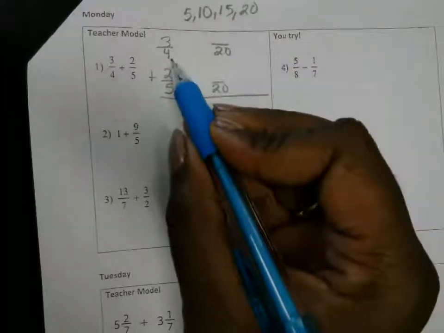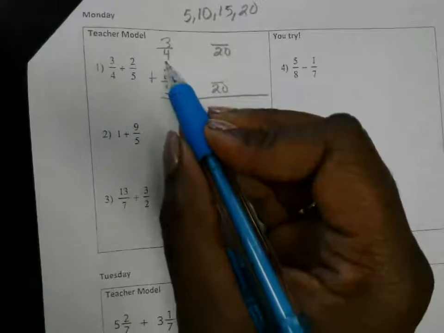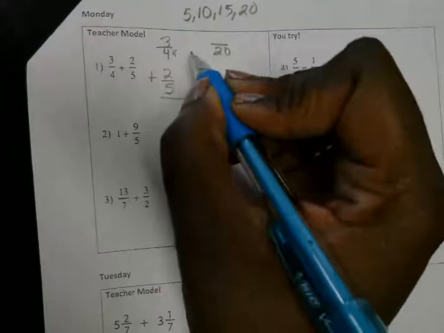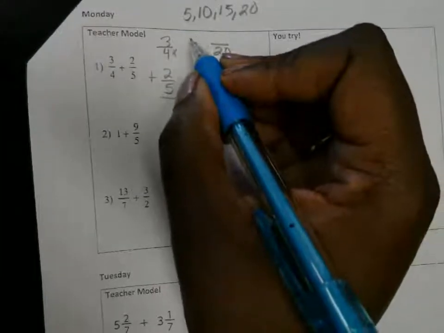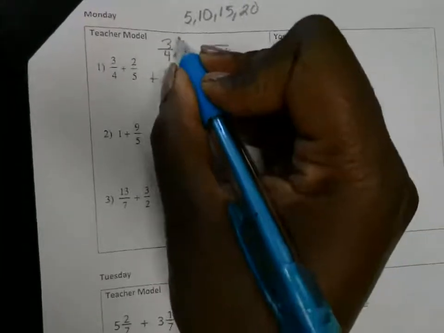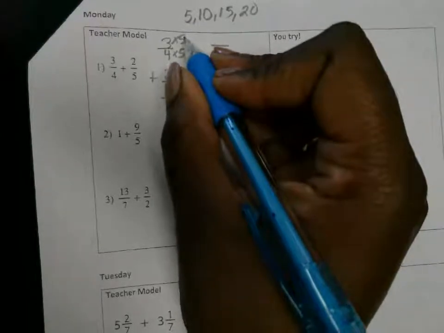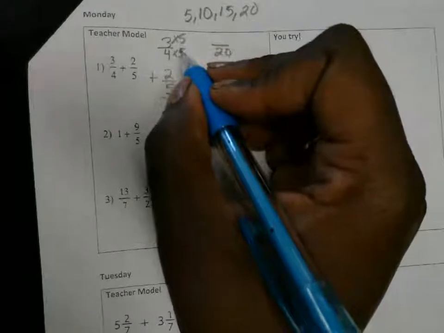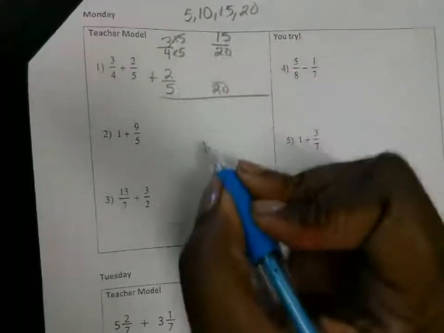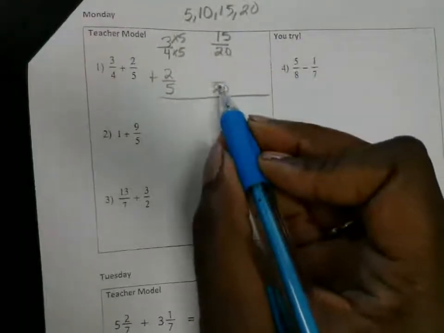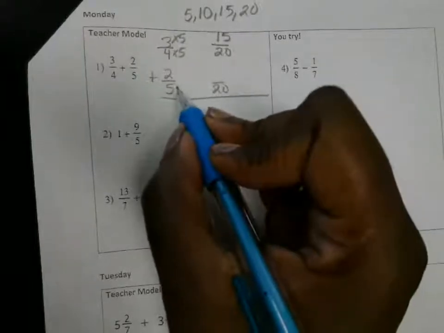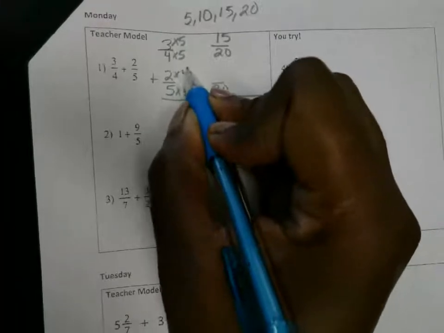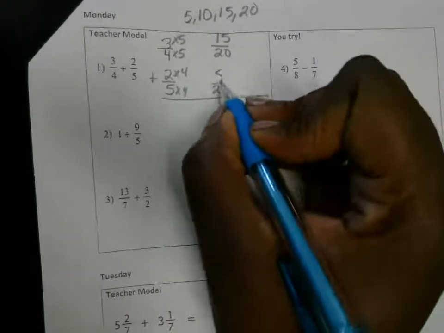We're going to make an equivalent fraction. Our denominator is 20. We think, what number can we multiply times 4 to give us 20? And it is 5. So I'm going to multiply the numerator and the denominator by 5. This is going to give me 15. I'm going to do the same thing to make an equivalent fraction on the bottom. What number can I multiply times 5 to give me 20? And that's 4. So I'm going to multiply the numerator by 4, and that's going to give me 8.